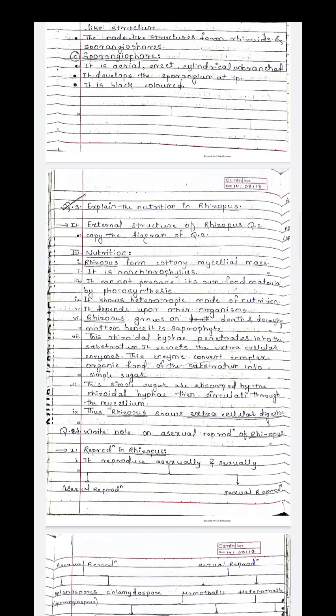These enzymes convert the organic food material into simple sugar, and then this simple sugar penetrates through the rhizoidal hyphae and is circulated throughout the mycelium. That's why this Rhizopus shows extracellular digestion.